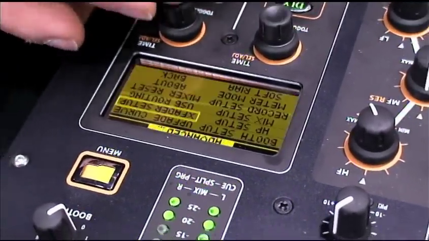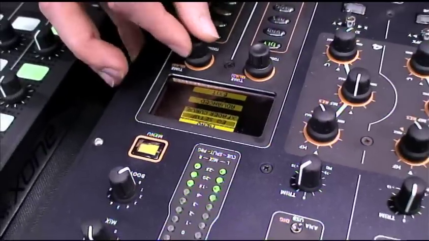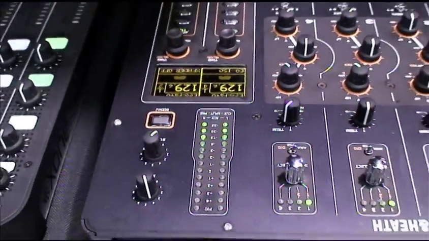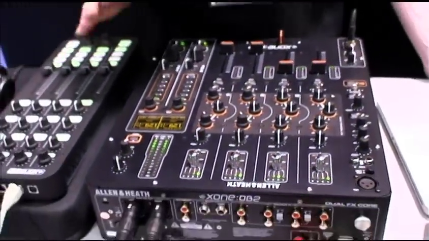So a massive amount of features, picking up from the DB4 heritage, but harnessed yet again for complete power for the DJ. It's a really, really amazing mixer, and it's shipping right now.